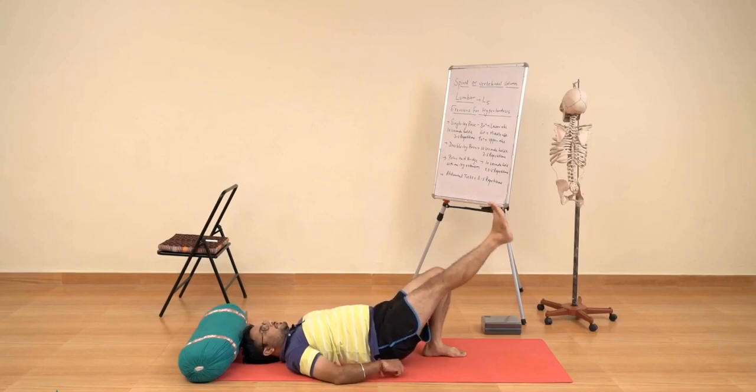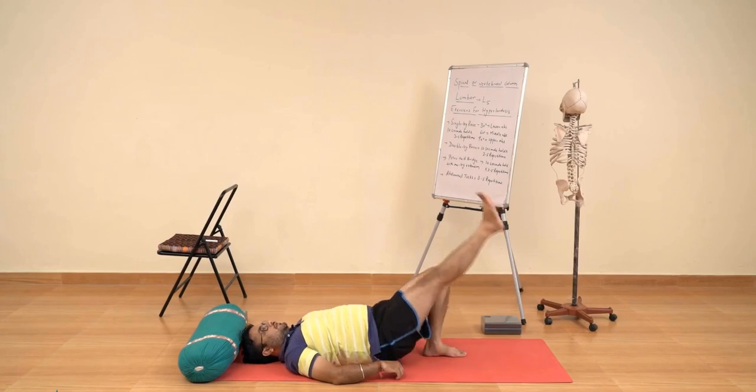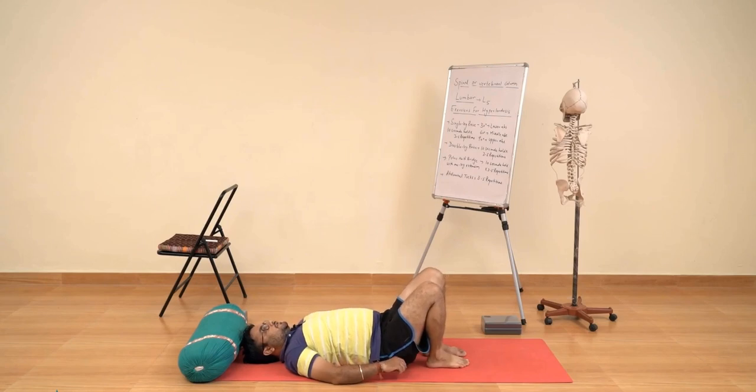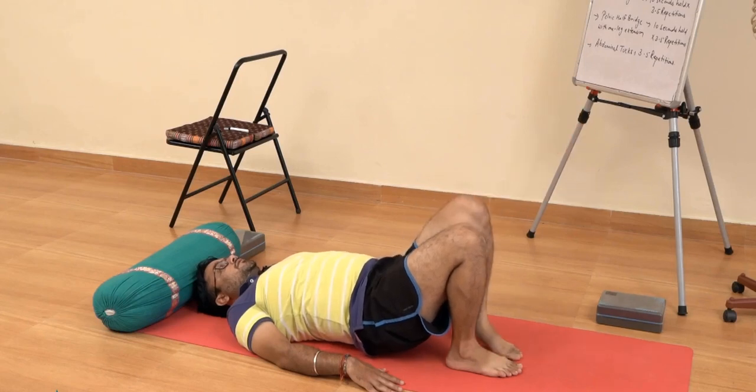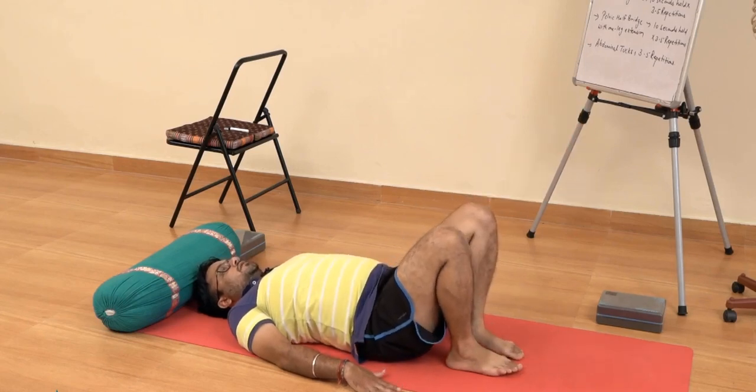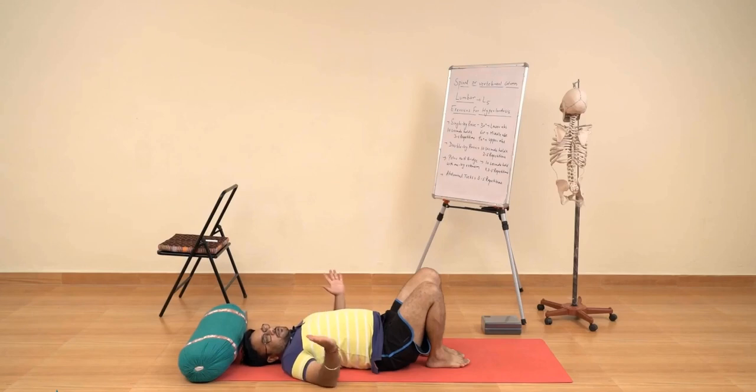When I say relax, sometimes people do this. This is wrong. Half bridge, one leg extension. First bend your knee, then release your pelvis. So pelvic half bridge, one leg extension. Release. First bend your knee, then release it. Right? So this you can do 10-second hold, 3 to 5 repetitions.